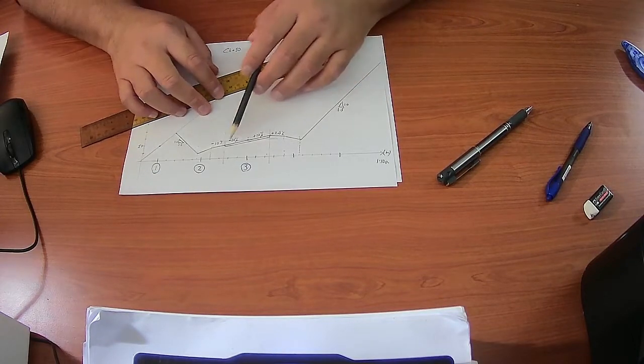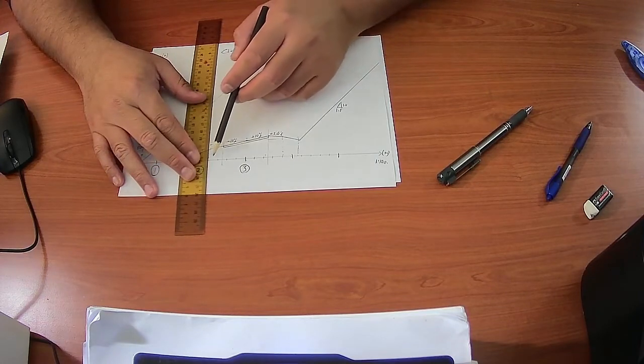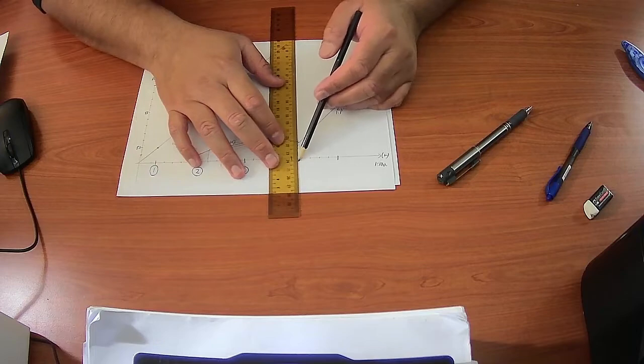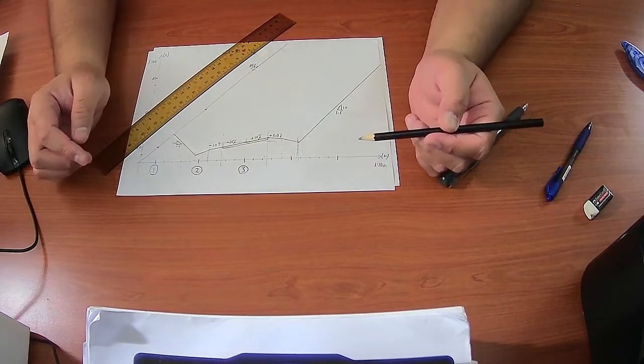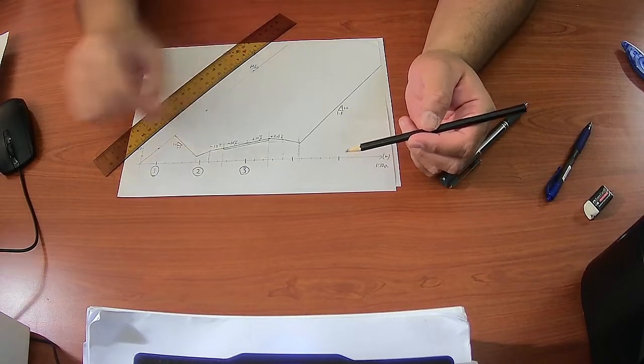Okay, so you mark another 1.5 meters. So here 1.5 meter, another 1.5 meters on the other side. Alright, what is the gradient of the shoulder?